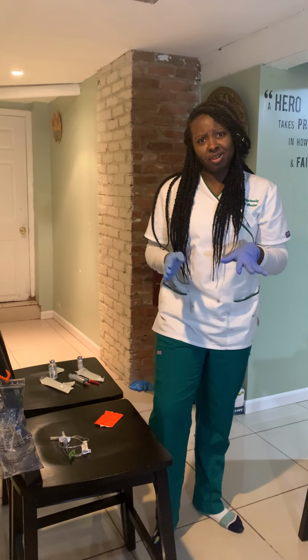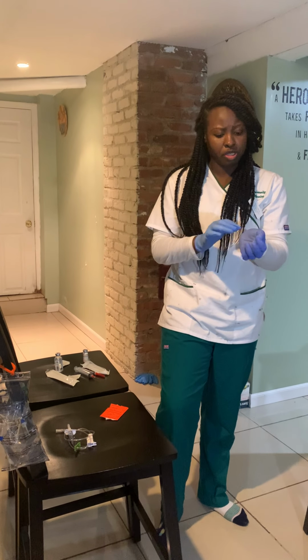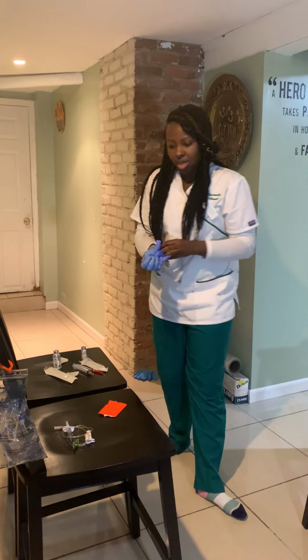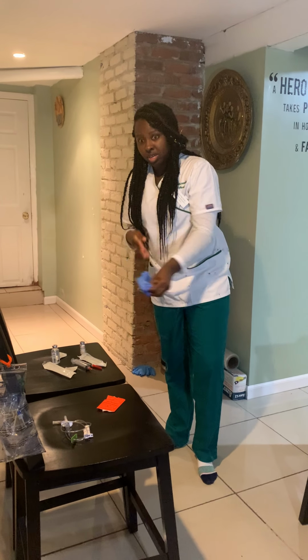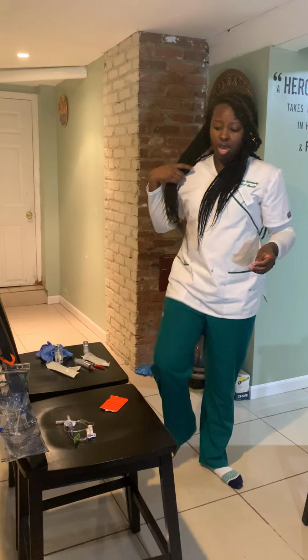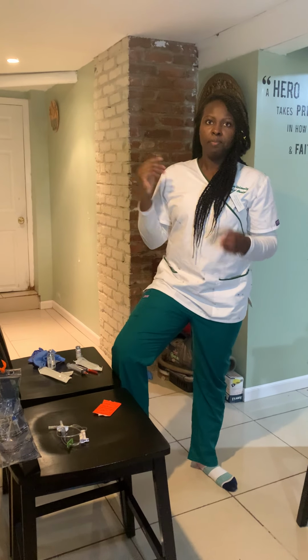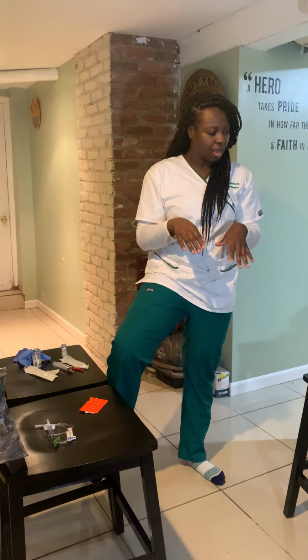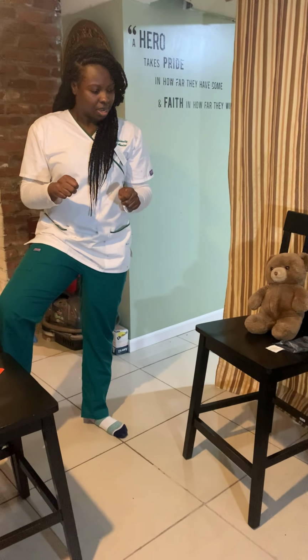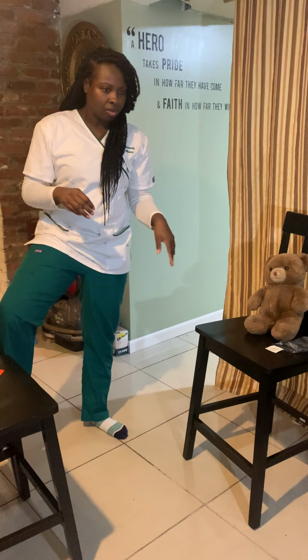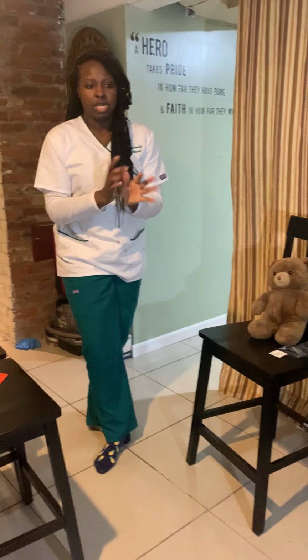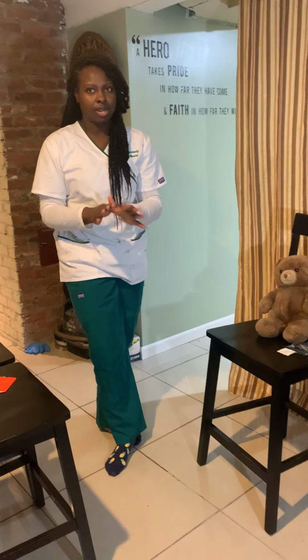And then at this point, I think I'm finished. So I'm going to provide hand hygiene. I'm going to clean up the area. I'm going to document, and then I'm going to ask the patient if he's okay and if everything is okay, and I'm going to give him his call bell and everything else, and everything is set, and I'm done. So thank you very much.